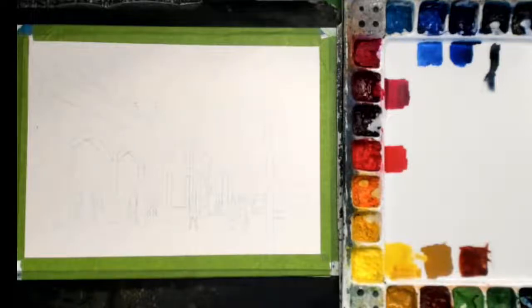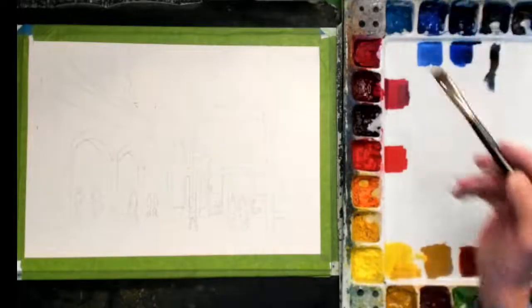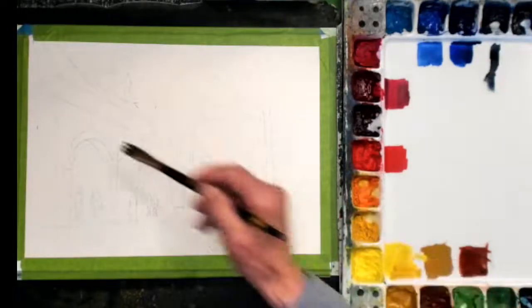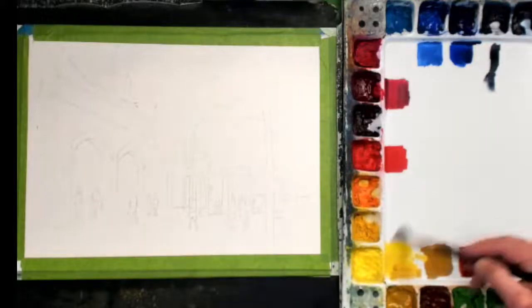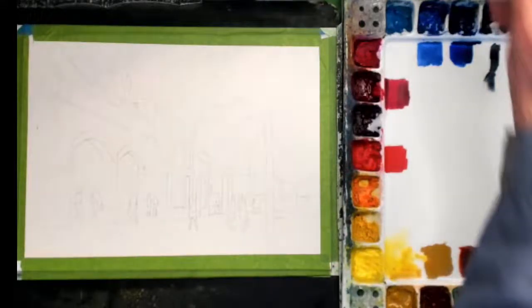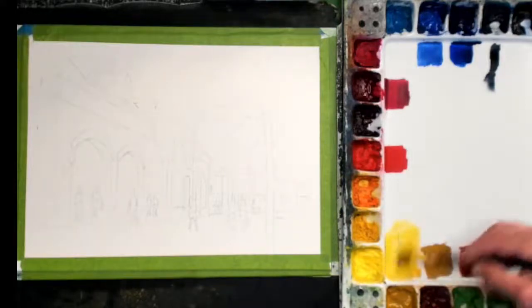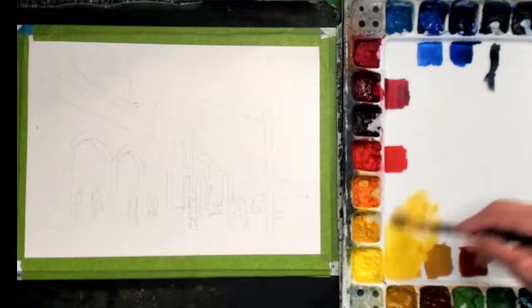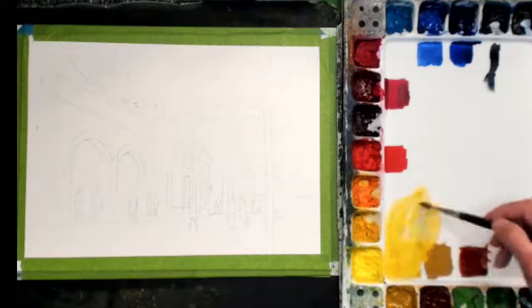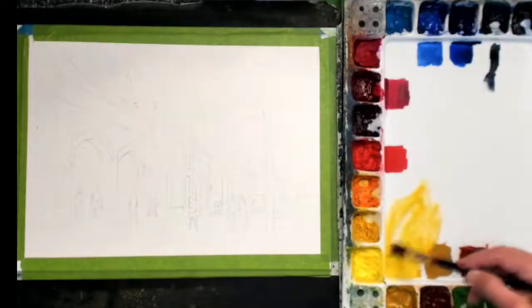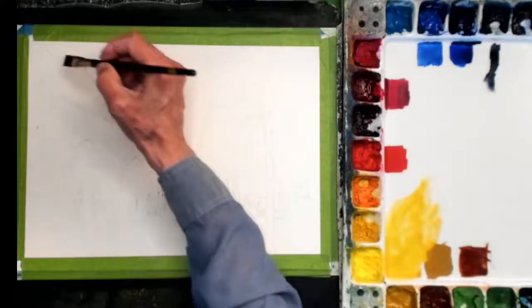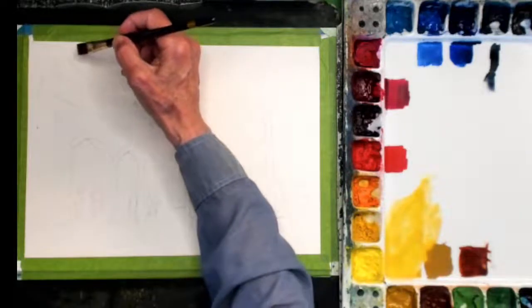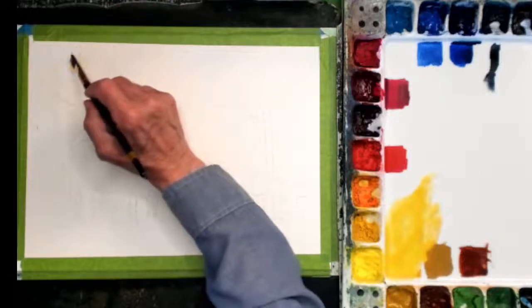Now, first thing I'm going to do is mix up the color. I'm going to start with the lighter colors. So I'm going to mix up a little bit of that lemon yellow and just a touch of yellow ochre here. Give me a little yellow color with a lot of water. And I'm going to go ahead and put in the light colors up here at the top.